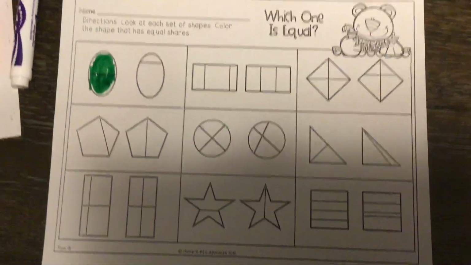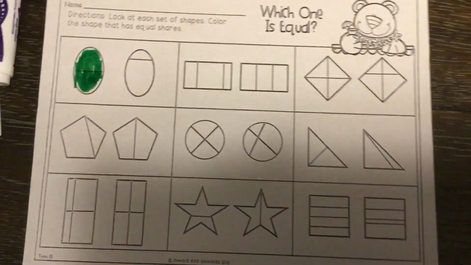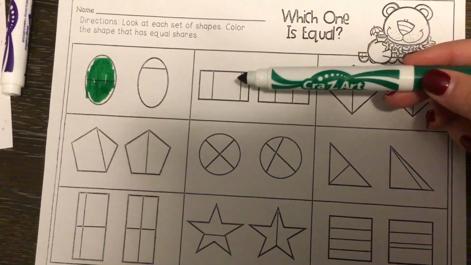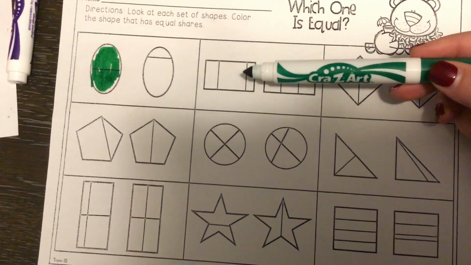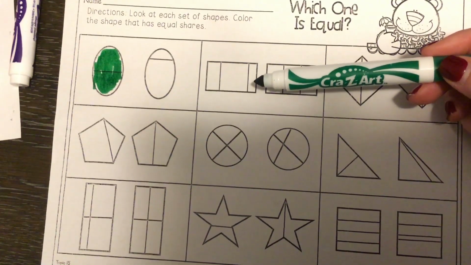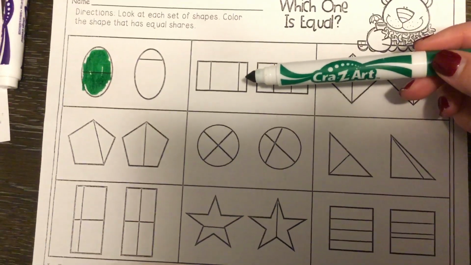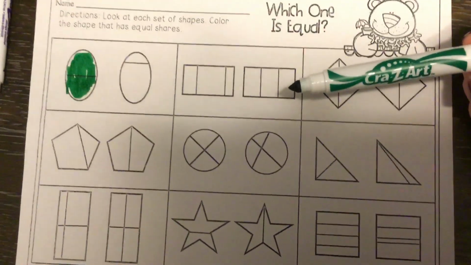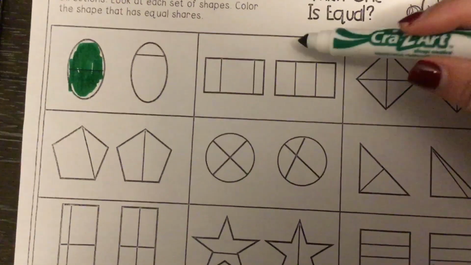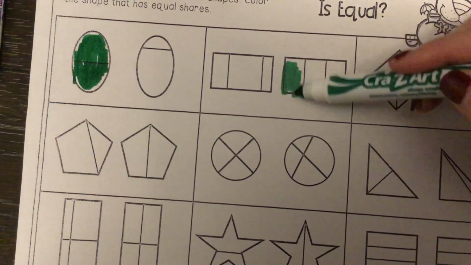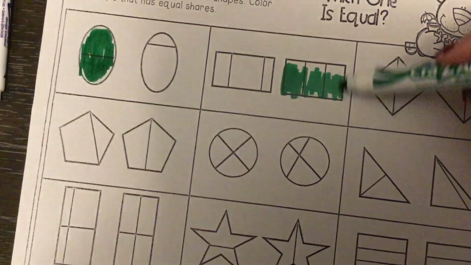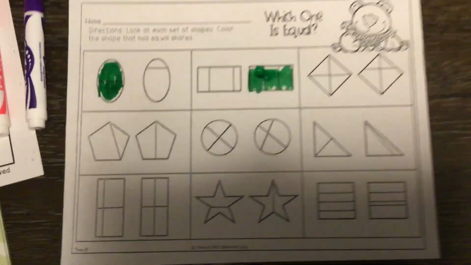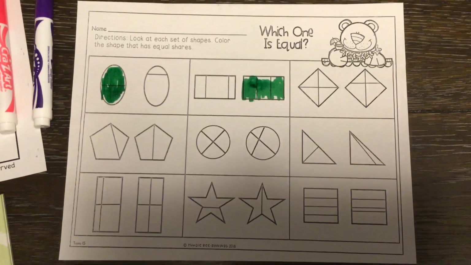And I'm going to do the next one with you since there are 3 parts. So let's look at the first one. We have a small part there. This second part seems like it's a lot bigger. And this third one looks much smaller. Those don't look like they're equal parts. Let's look at the next one. We have 3 parts here and they all look the same. So that one has to be my answer. So I'm going to shade this one in as well. Okay, so that's how you'll do this today.